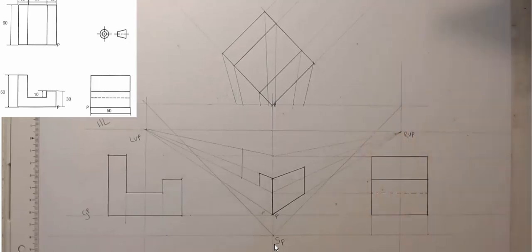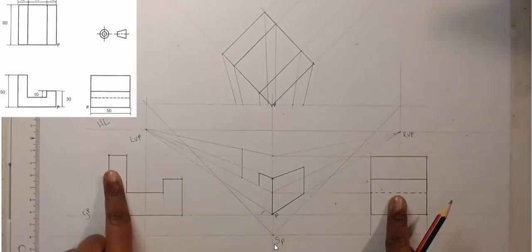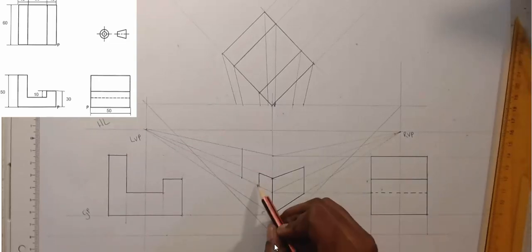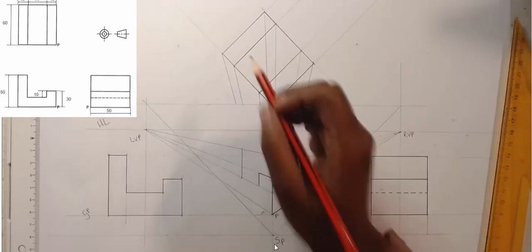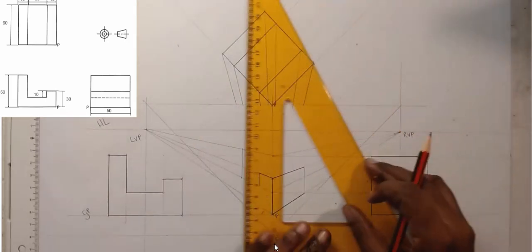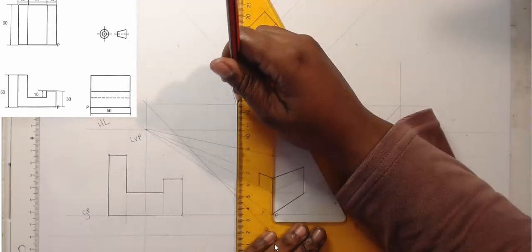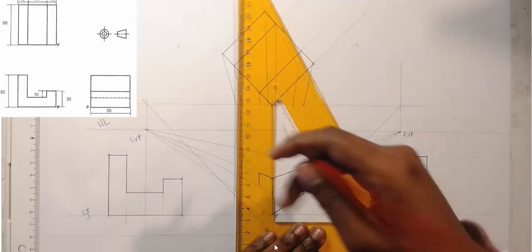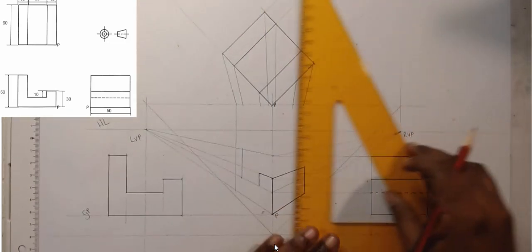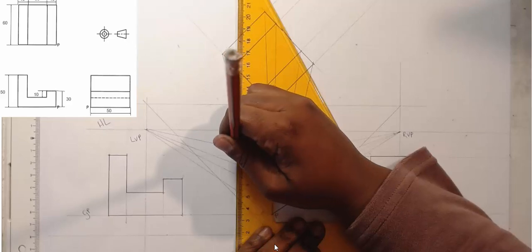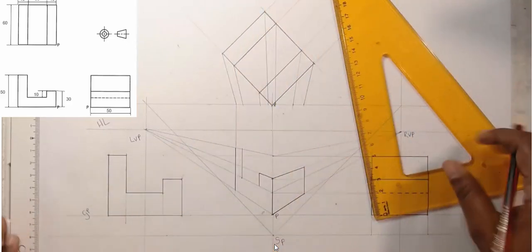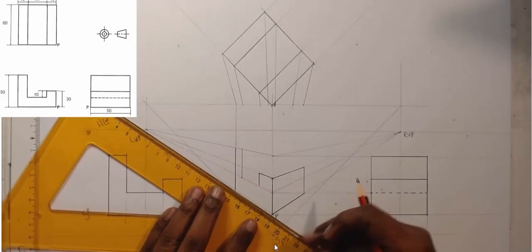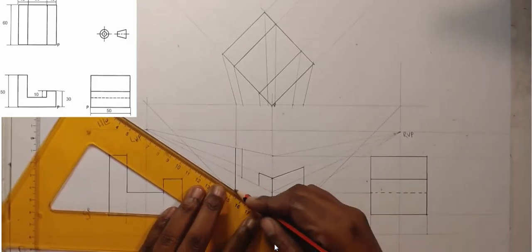Remember, the right view and the front view, they need to correlate. So from here to here, I got it from this part. Now somewhere, let's close it with this line. This line right here is going to go all the way down, closing our isometric on the front view.